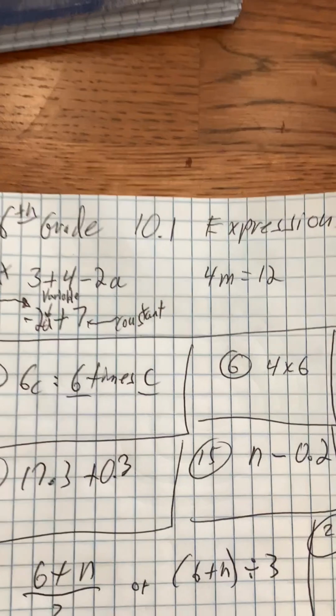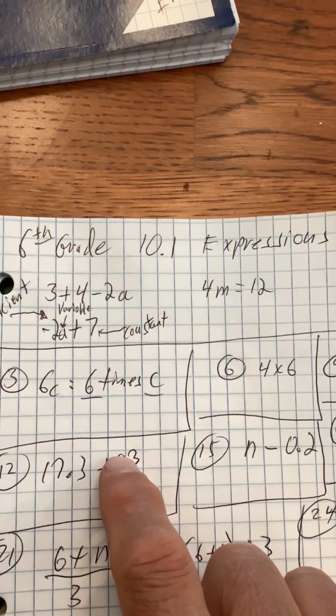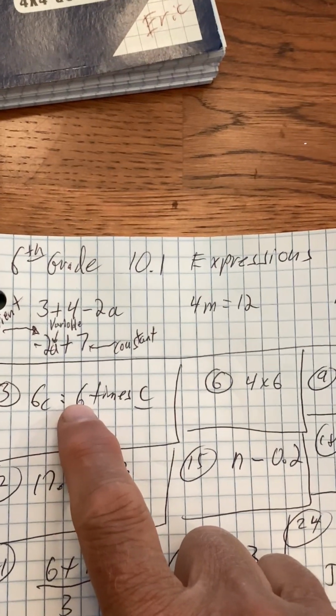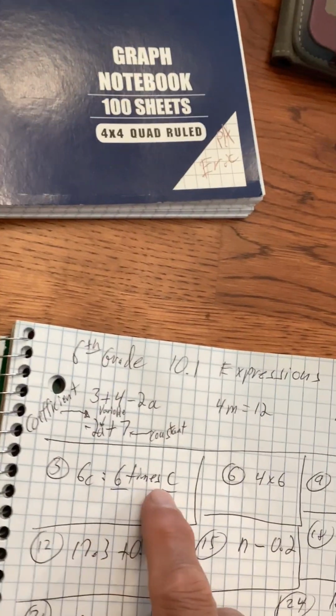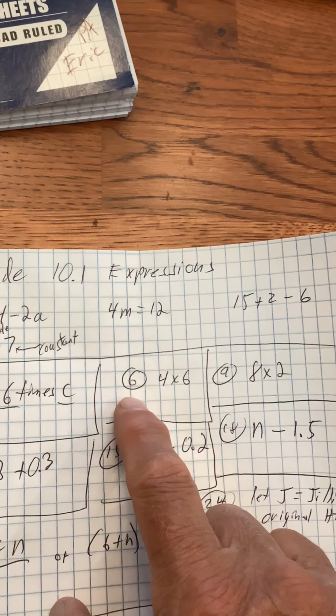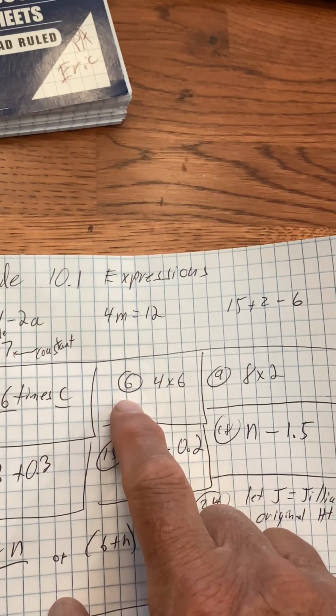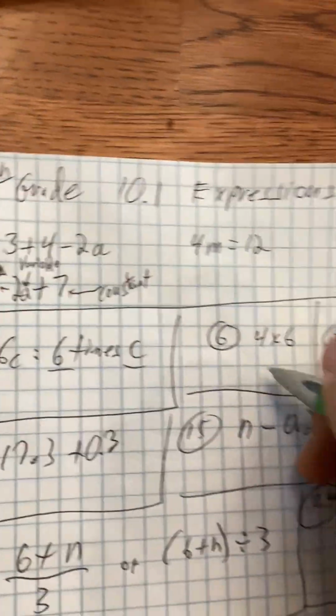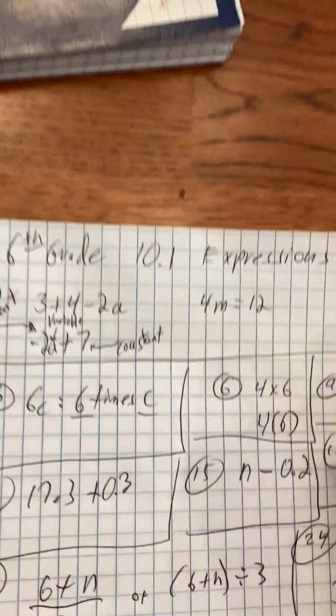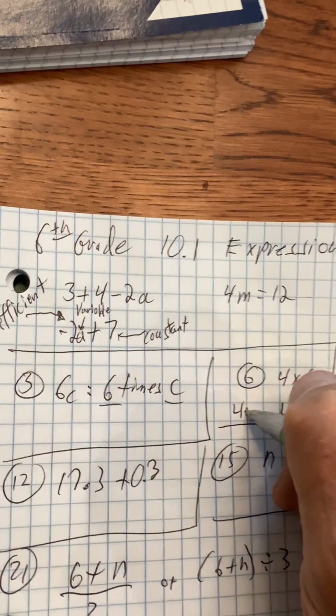Number 3 for your homework. 6c is 6 times c. Number 6, the product of 4 and 6 is just 4 times 6. You could also write it 4 parentheses 6, or even 4 big dot 6.